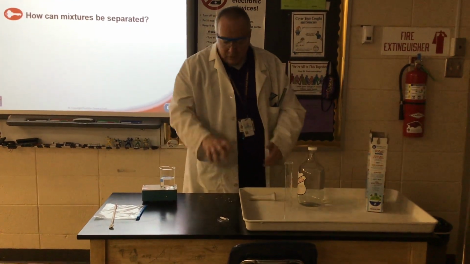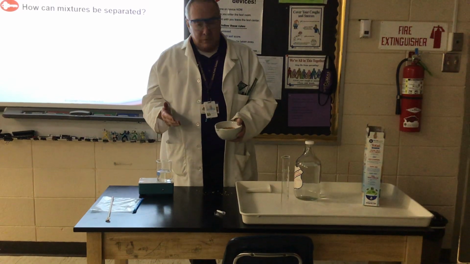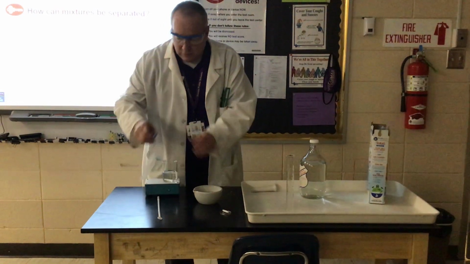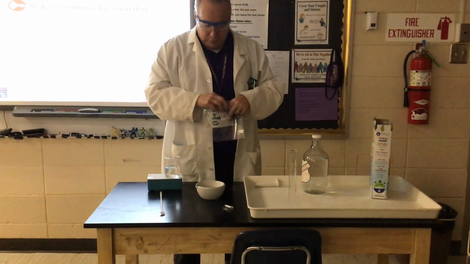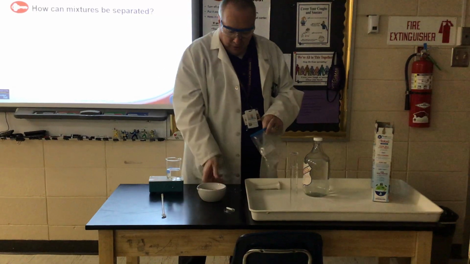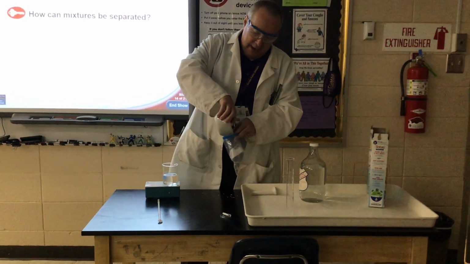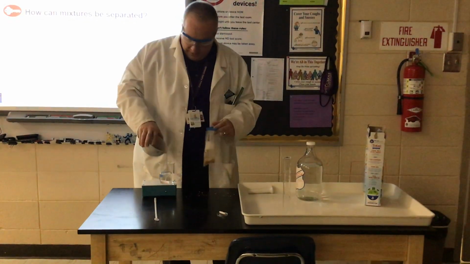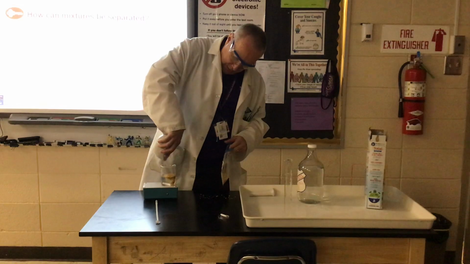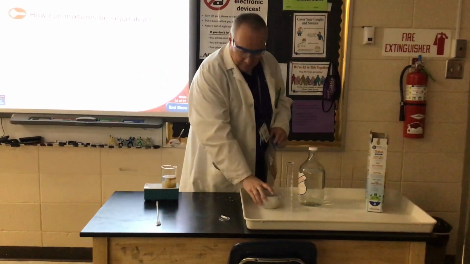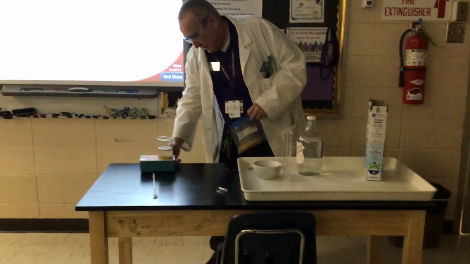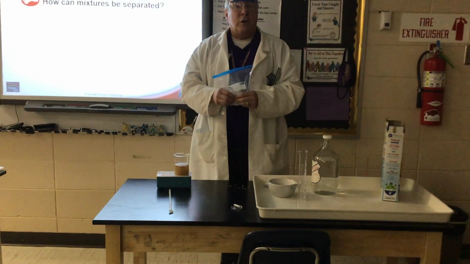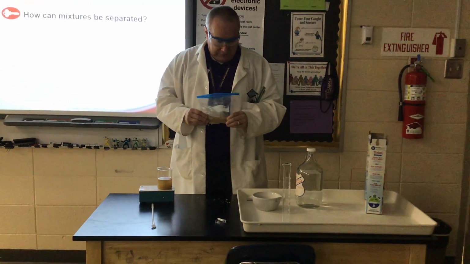So I'm going to take my finely ground cereal and split it into two parts. Half of it I'm going to put into a Ziploc baggie, and half of you will be conducting the experiment one way and half of you can conduct it the other way. And the other half I'm going to put into the water here, and I'm going to turn my stir bar on and let that stir for 20 minutes.